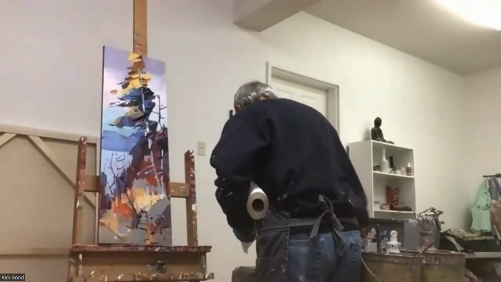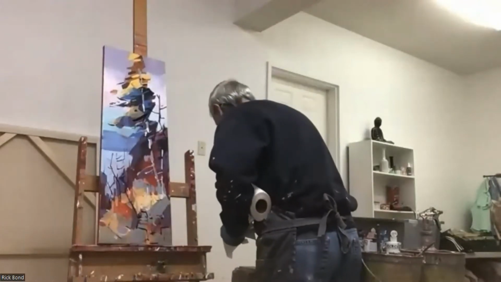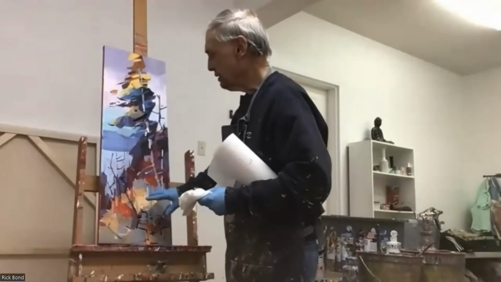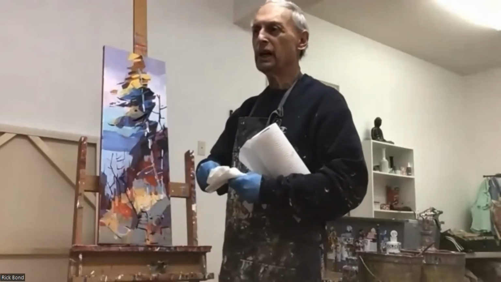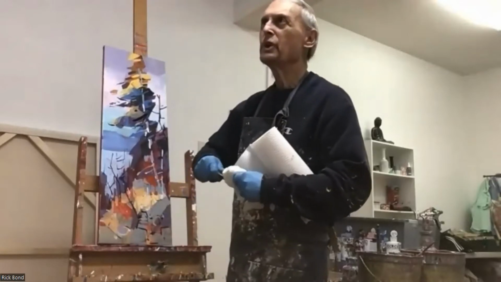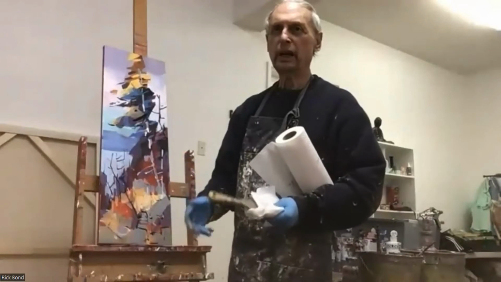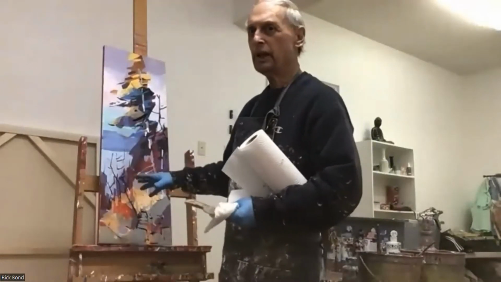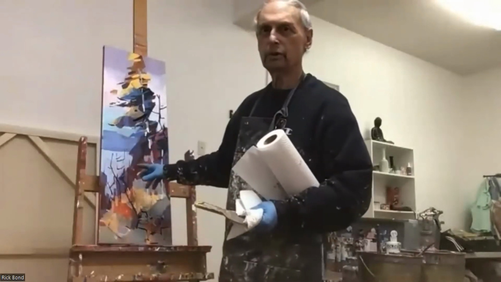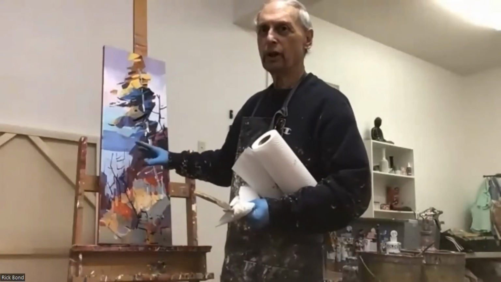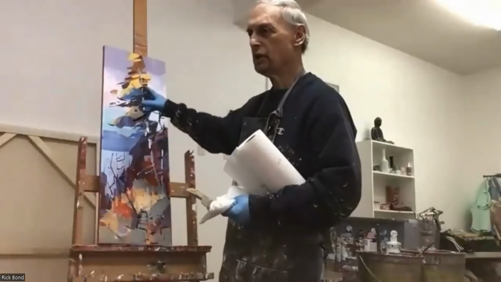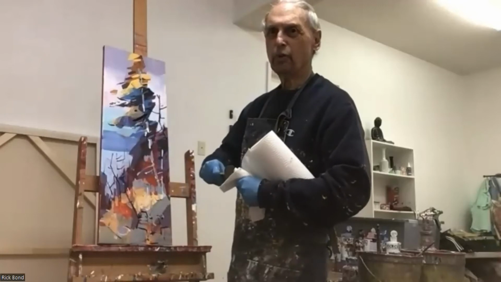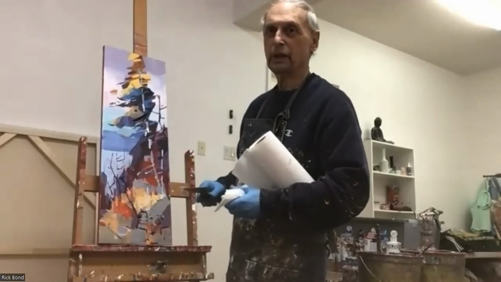So what I try to do is keep changing the color, probably by just mixing the paint on the palette, using the same brush. You keep getting different variations of the colors without having each color being its own color. And they kind of run one into the other, which I think can make it quite interesting.